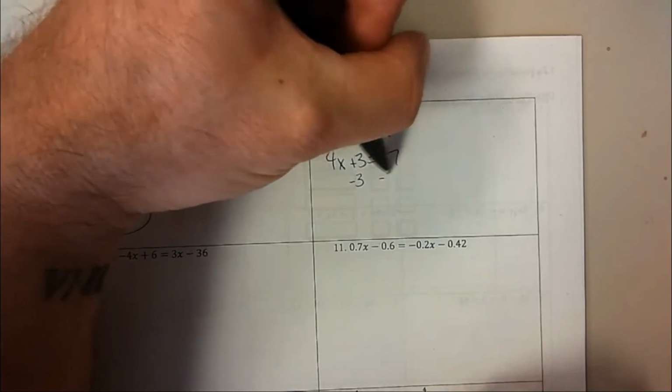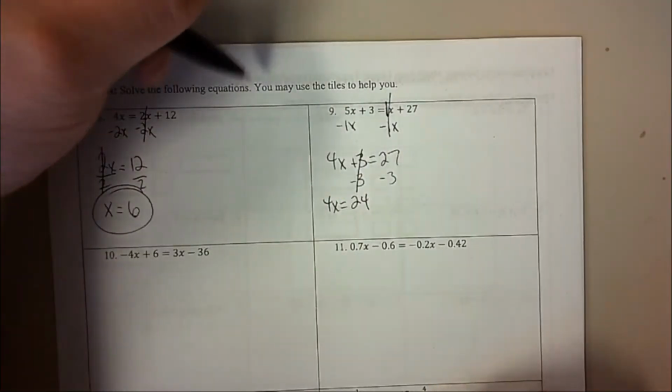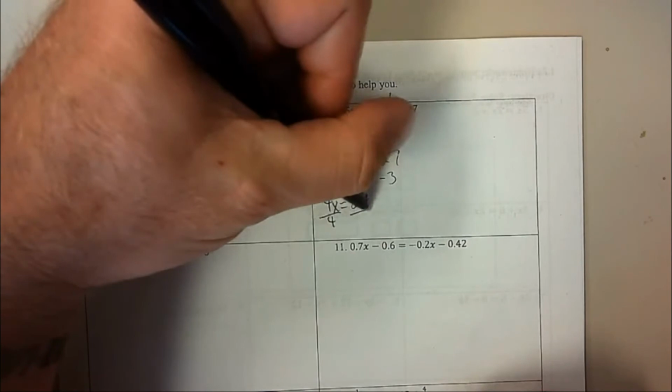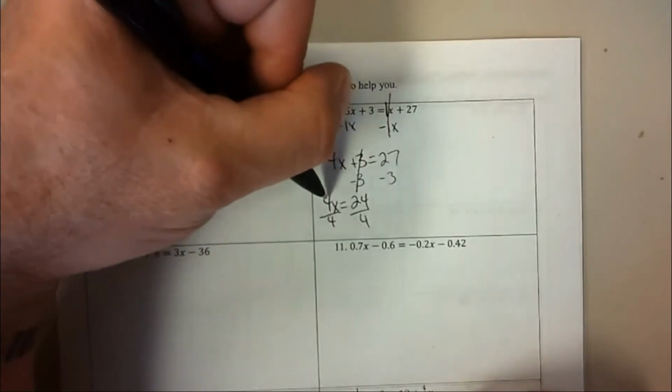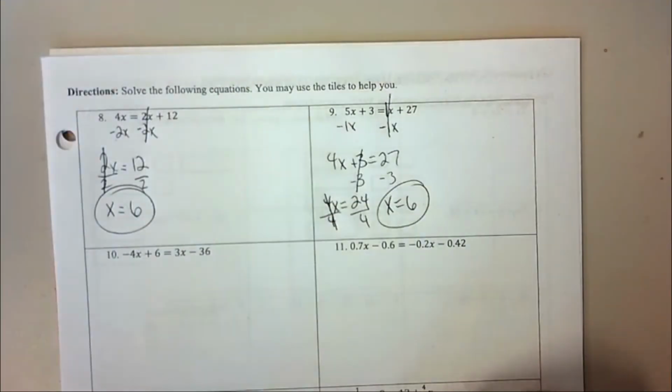Okay, then we're going to minus 3 to both sides. So this cancels out there. 4x is going to be equal to 24. And then last, we're going to divide both sides by 4. So these cancel out, and we get an answer of x is equal to 6.